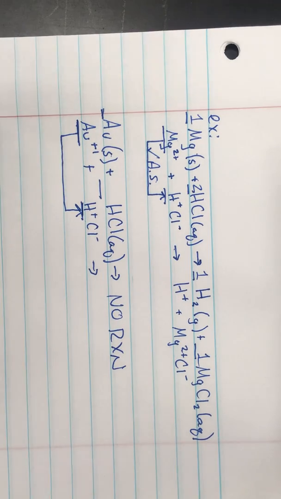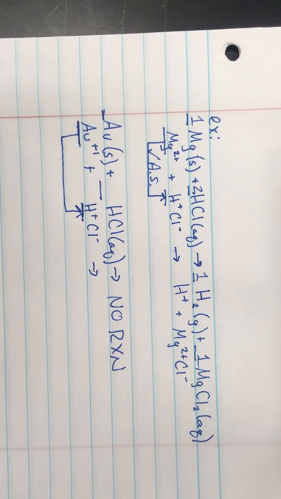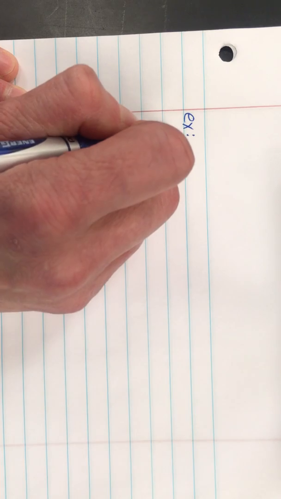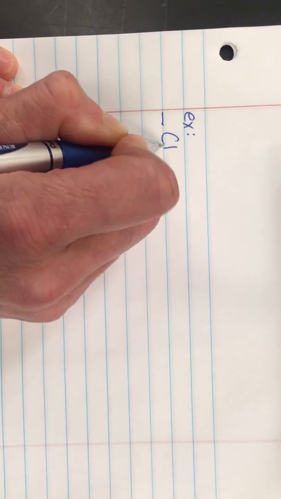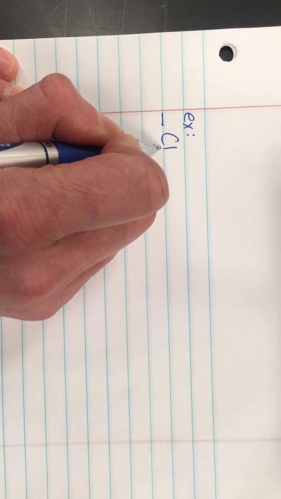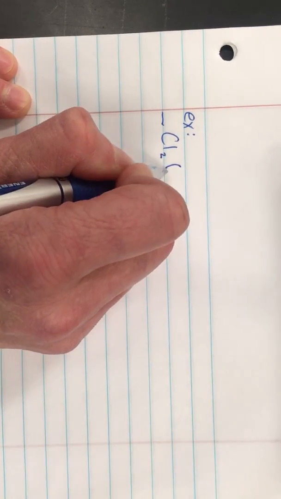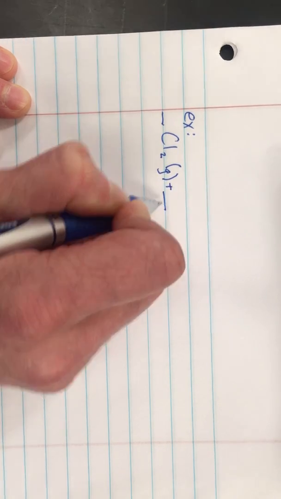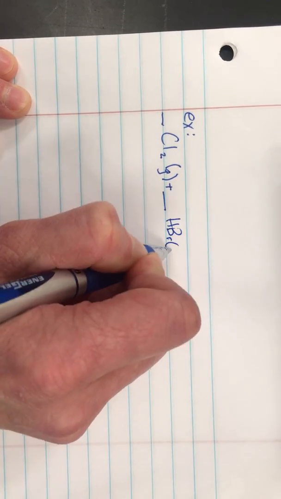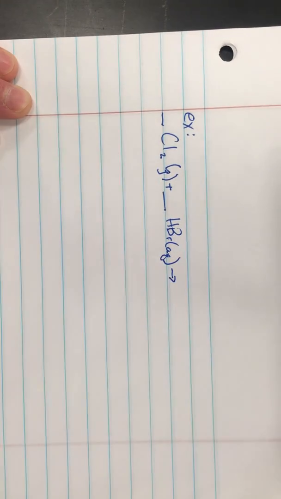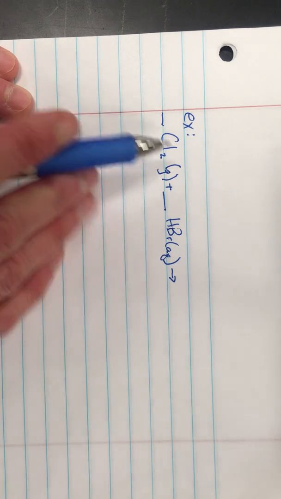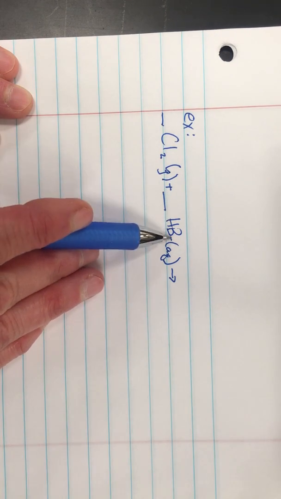Now, I would like us to do one more example, okay? And this time what I'd like us to do is look at anions. So let's say you had some chlorine. Chlorine is by itself, so ask, is it diatomic? Yes, it is. On the periodic table, it's red, so I'm just going to list it as a gas. And we got some hydrobromic acid, and that's aqueous. So you say to yourself, well, gee, this is a single displacement because it's an element reacting with a compound.